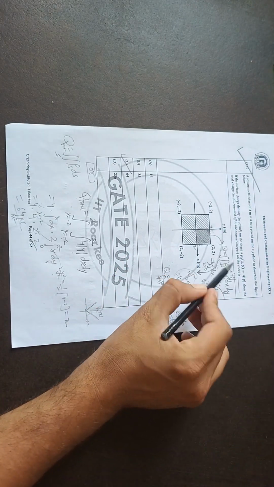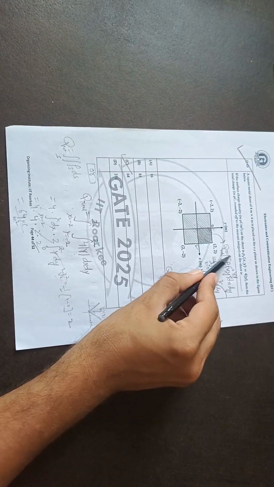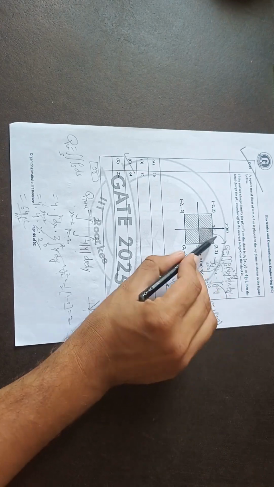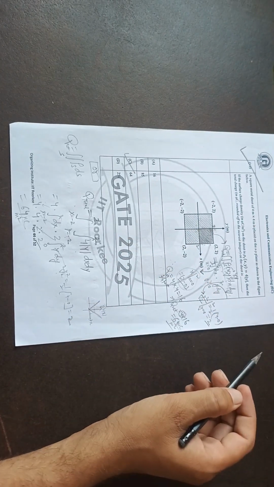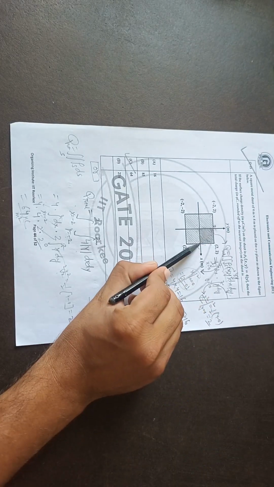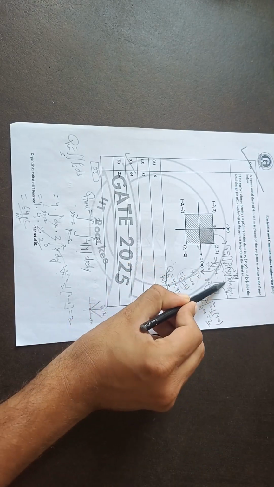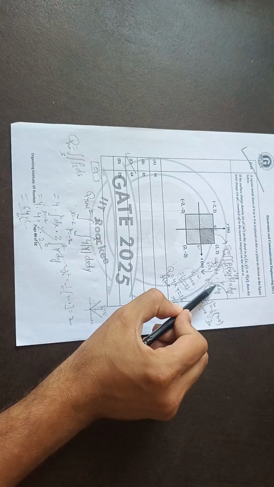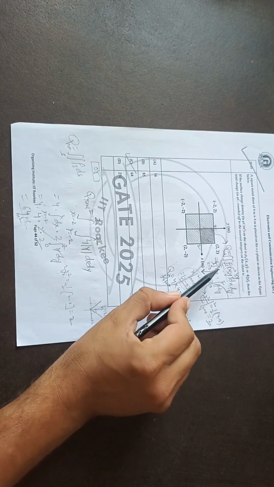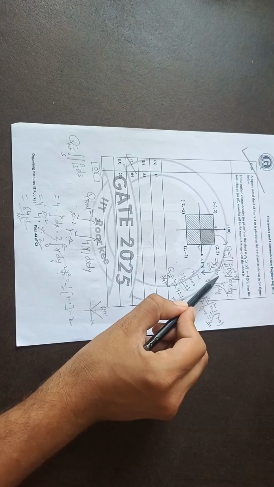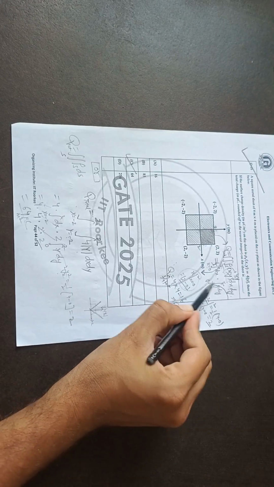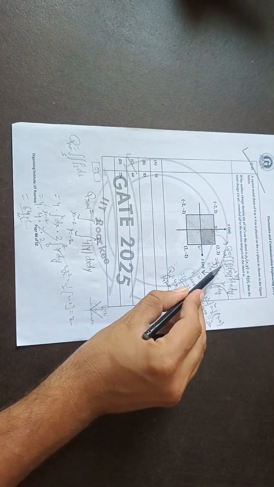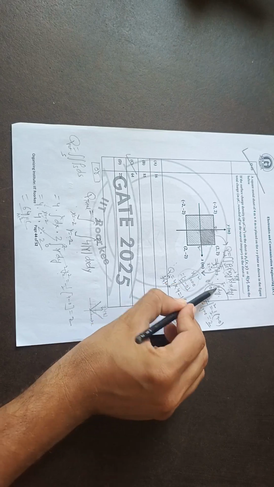Q net is equal to the surface integral of the surface charge density times dx dy, because the sheet is placed in the xy plane. Here x will vary from 0 to 2, y will also vary from 0 to 2, and between 0 to 2 y is positive, so we can put mod y equal to y. Taking 4 out, we get 4 times the integral of dx from x equal to 0 to 2, and then the integral of y dy from 0 to 2. We can separate these integrals because the limits are constant and they are independent of each other.